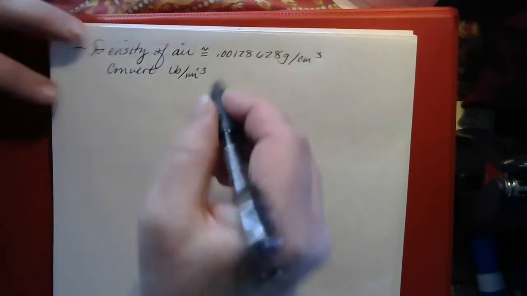So let's say convert it to pounds per cubic mile. A cubic mile should give us enough of a volume to have an appreciable amount of the air. And we'll see what that weighs.